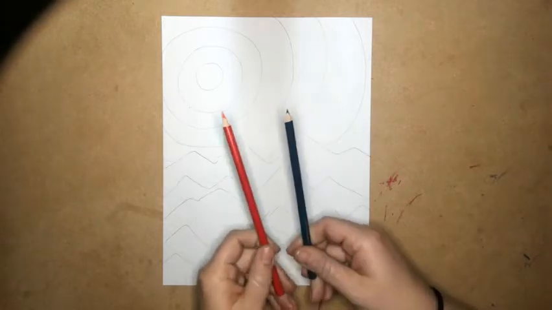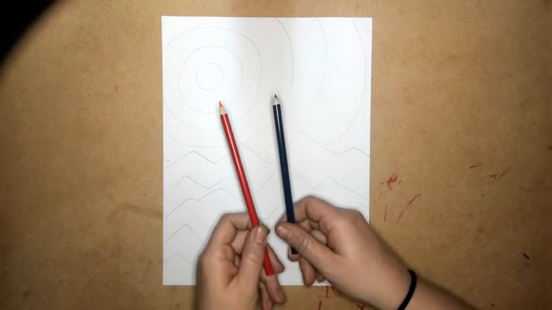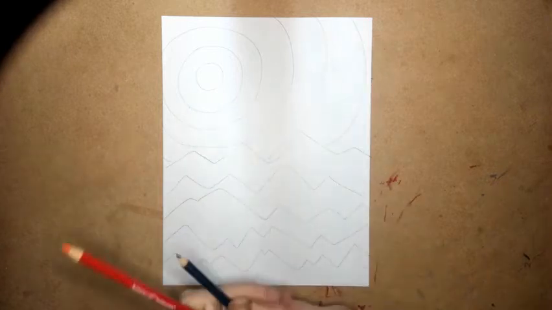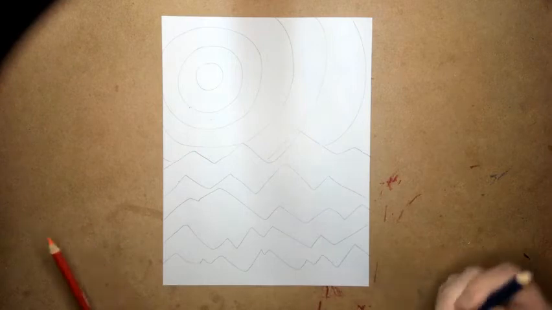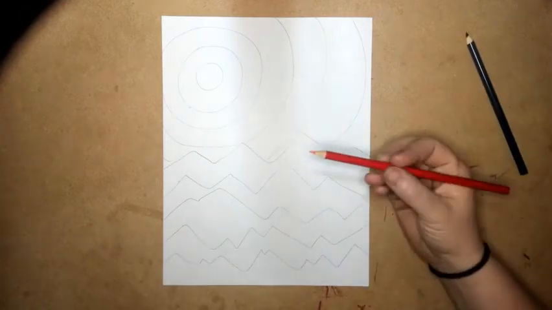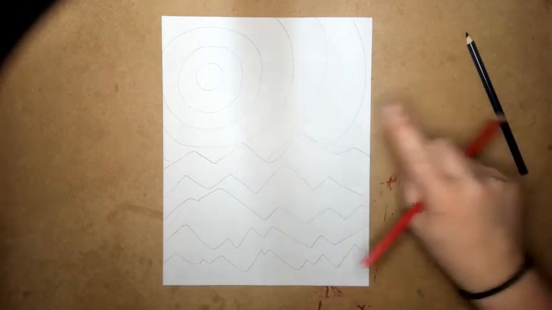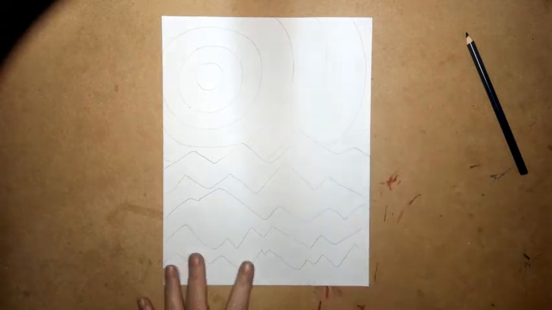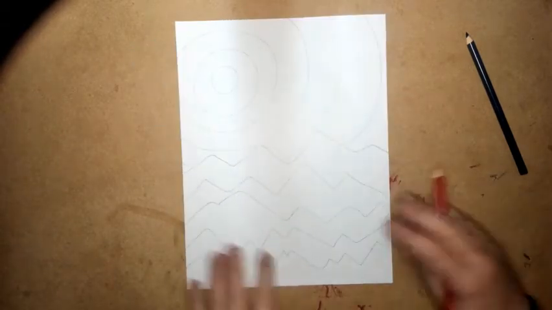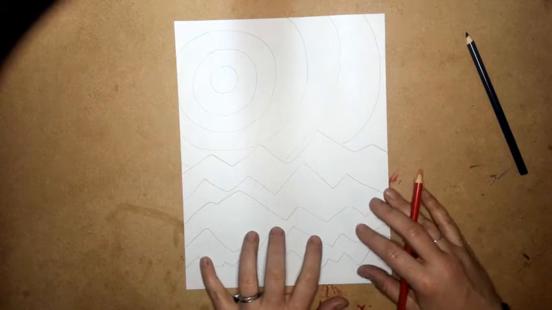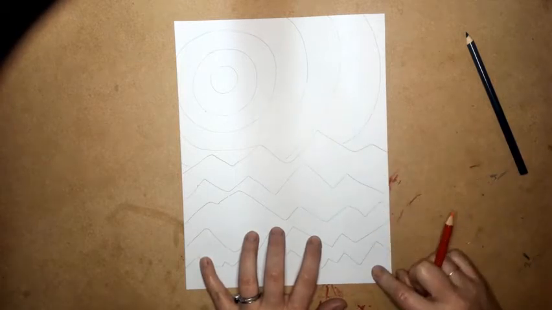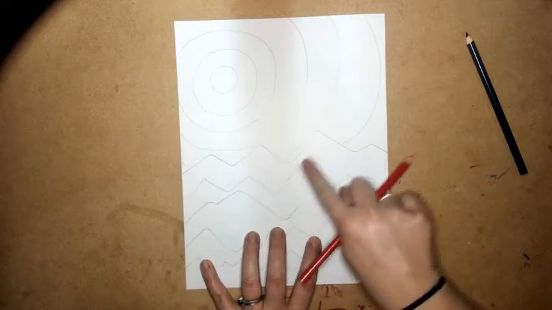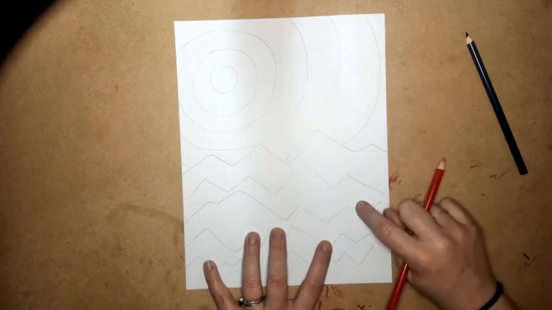I've already chosen my colors, so I have my one cool color and my one warm color. It does not matter whether you put cool or warm. It's up to you how you want it to look. So I'm going to do my orange in the ground, and I'm going to do my blue in the sky, kind of opposite what I did before. I like to start off with my light value and then work my way down. Each layer is going to have its own value, so I'm going to do one layer at a time and then go to my next one.